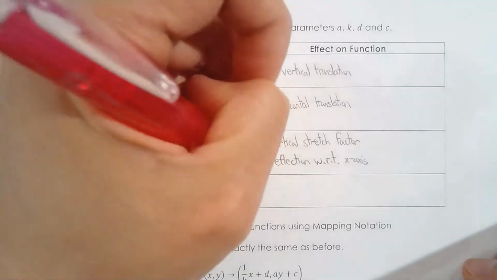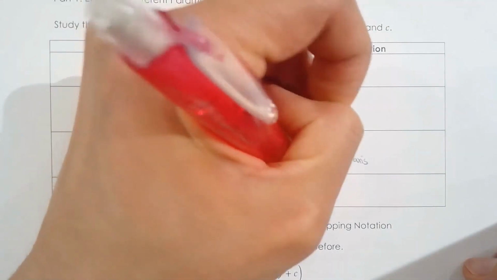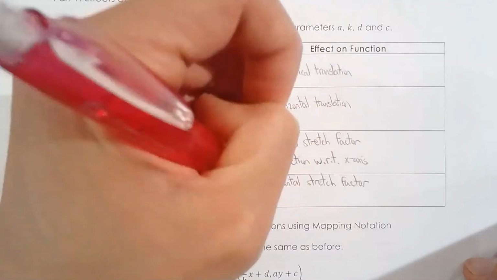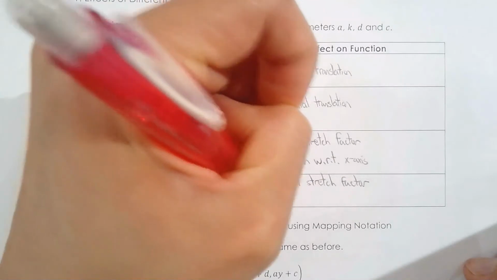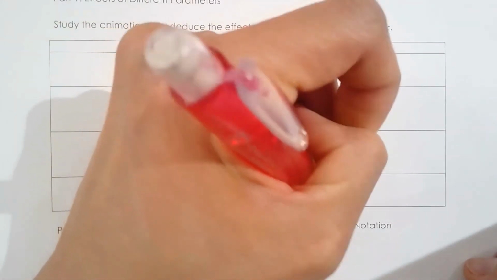K tells us the horizontal stretch factor, and it also tells us whether there's reflection with respect to the y-axis.